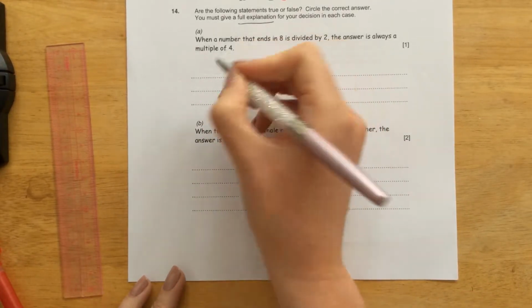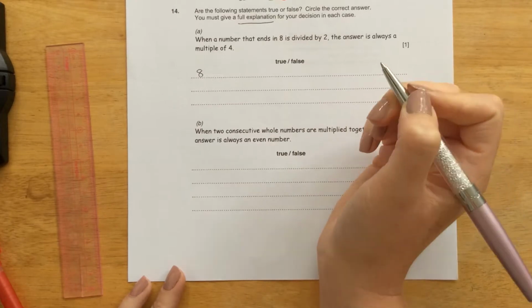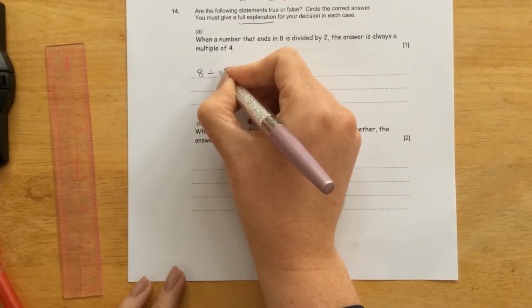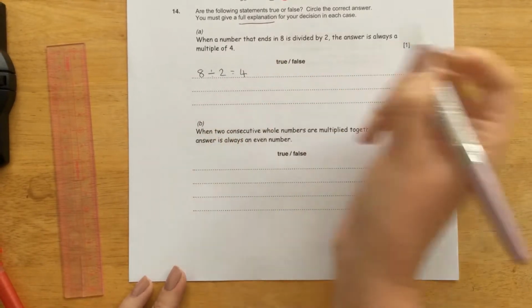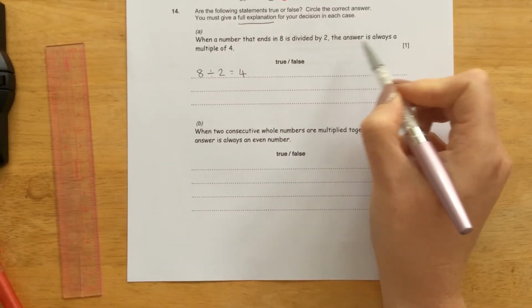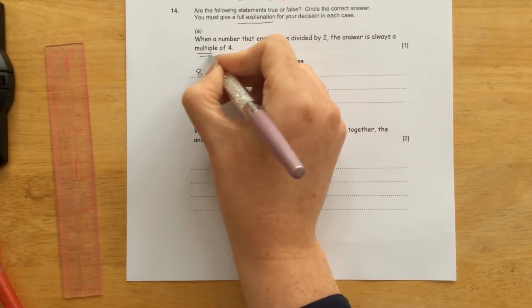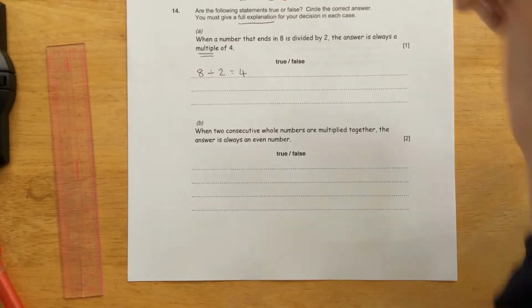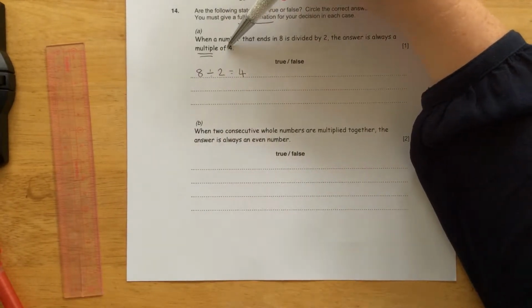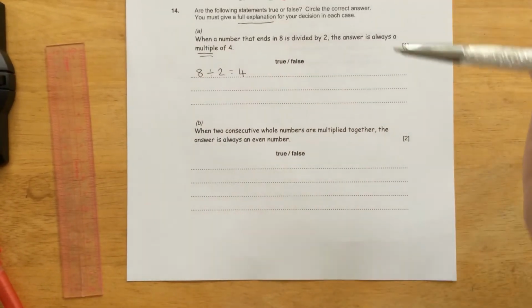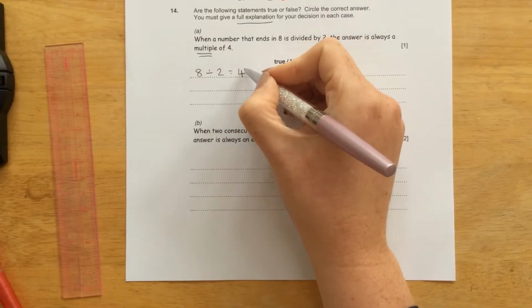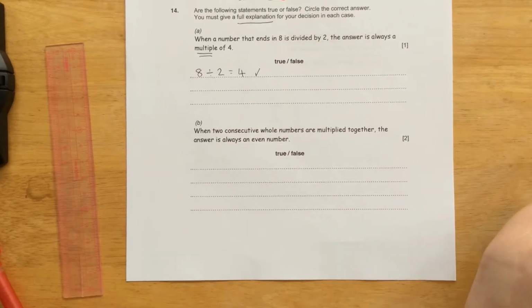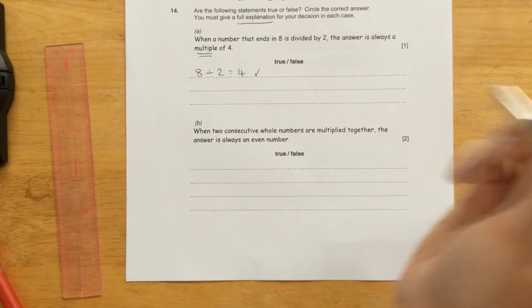So a number ending in 8, well, let's try 8 to start with, divided by 2. So 8 divided by 2 is 4. So the answer, it says, is always a multiple of 4. Well, a multiple sounds like multiply, and when we multiply, we use our times tables. So a multiple is any number in the 4 times table. So here, the answer is 4. Well, that is obviously a multiple of 4. So that works out true.